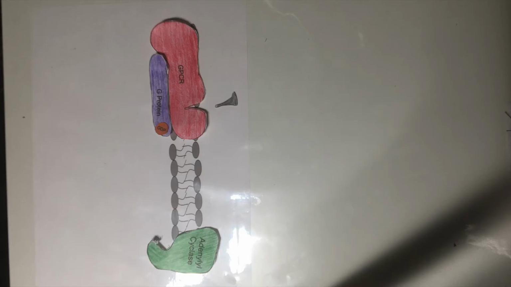At the moment, we have the star of the show, GPCR, here. It is currently bound to a G protein. The G protein is currently inactive as it is attached to GDP. Over here is the protein adenylyl cyclase. We'll see why this protein is important soon.